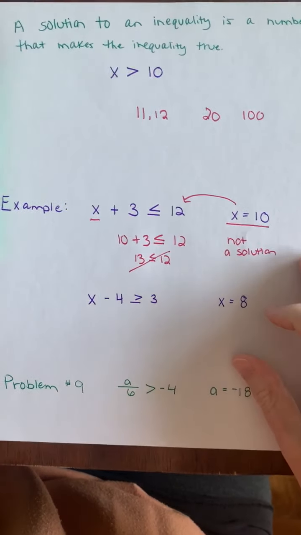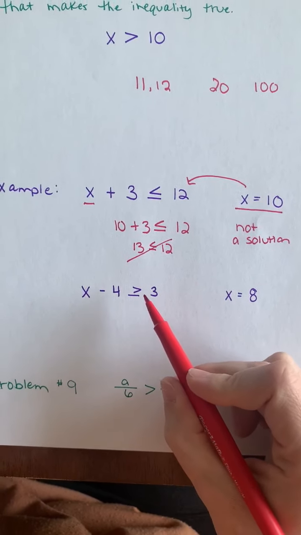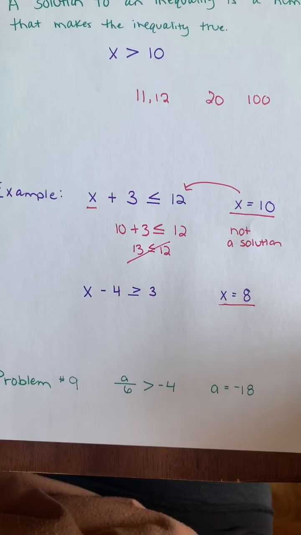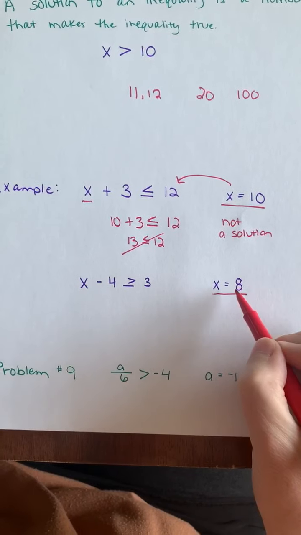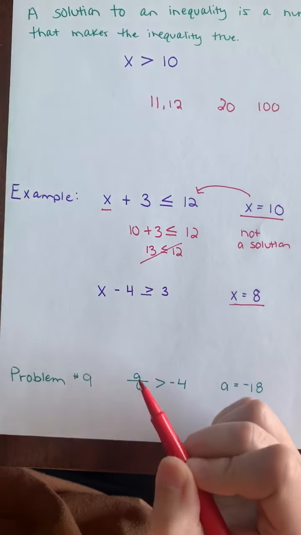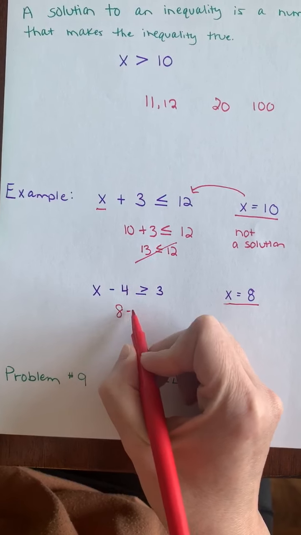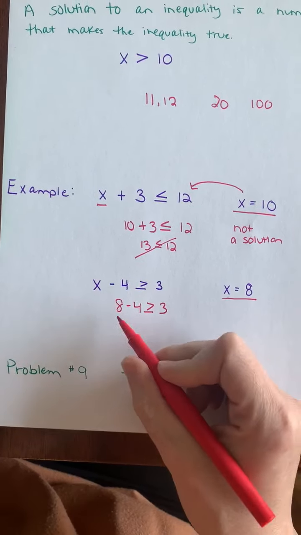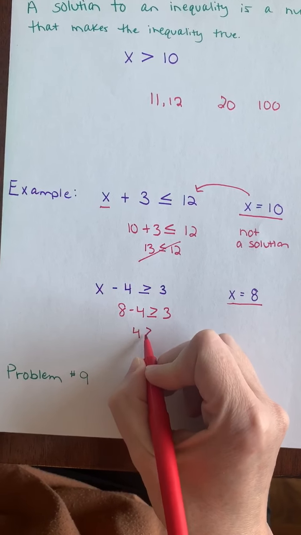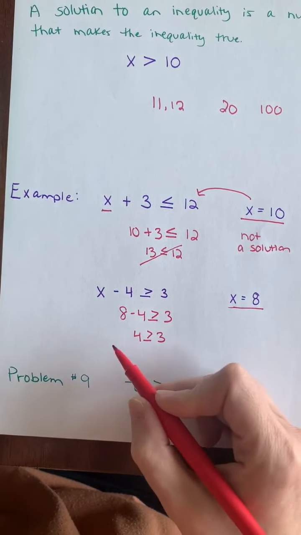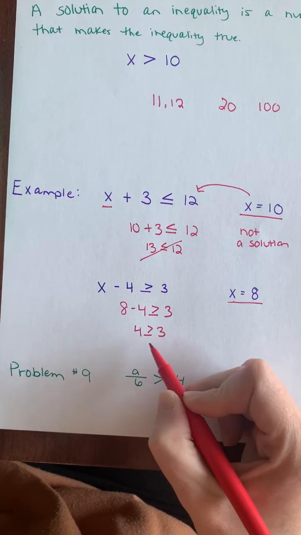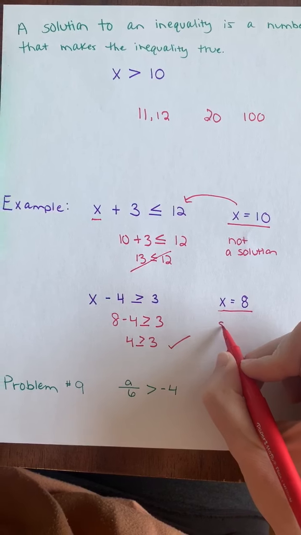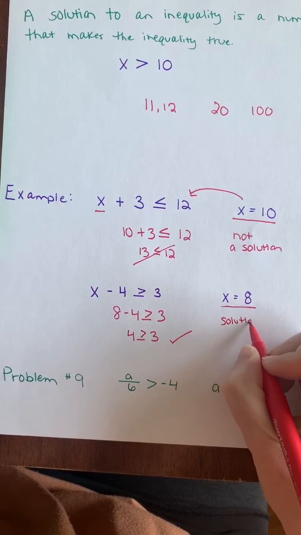If I have x minus 4 is greater than or equal to 3, and they're asking me, could x equal 8 as a solution? Once again, I'm going to take the 8, plug it into my inequality where the variable is. 8 minus 4 is greater than or equal to 3. 8 minus 4 is 4, which is greater than or equal to 3. 4 is greater than 3. So that is a true statement. So this is a solution to the inequality.